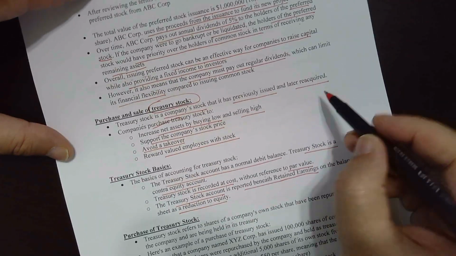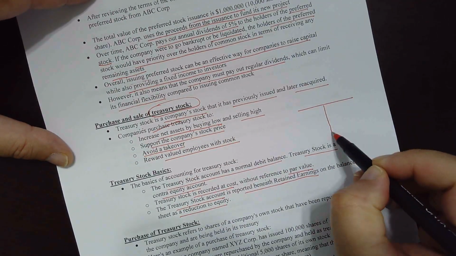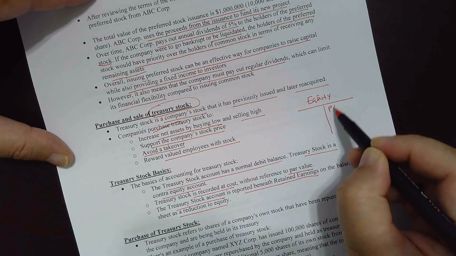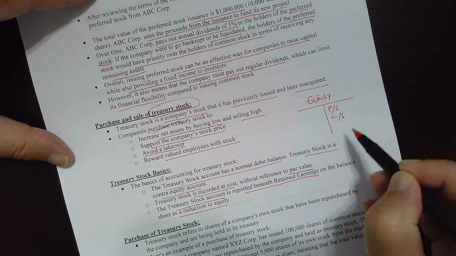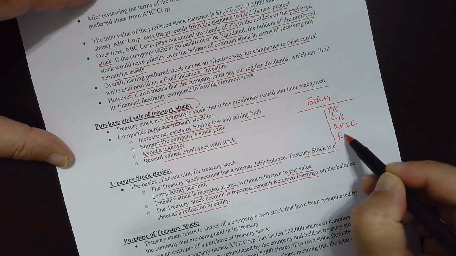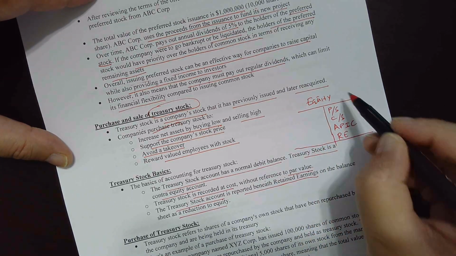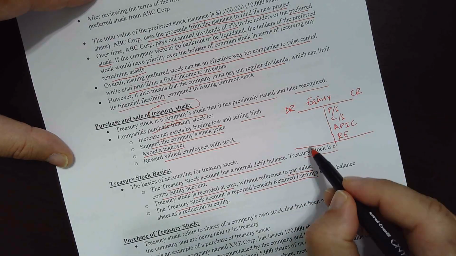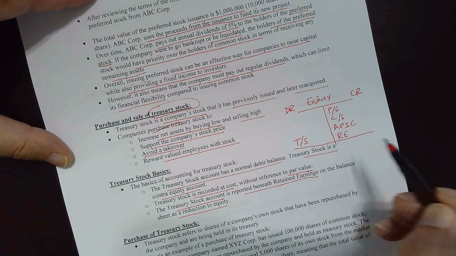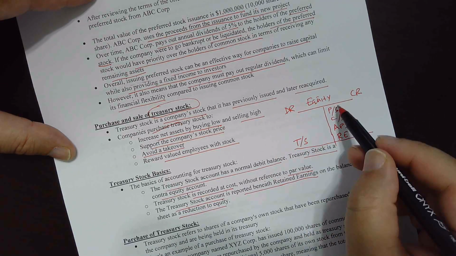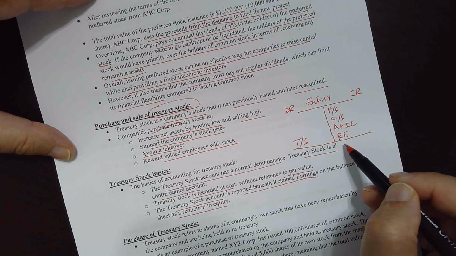So I'm going to show you. Suppose here is a T account for equity. First goes the preferred stock, then goes the common stock, then goes the additional paid in capital, and then goes retained earnings. So this is on the credit side, but this is the debit side. The treasury stocks are listed over here because they are the contra account that reduces the true value of the equity.